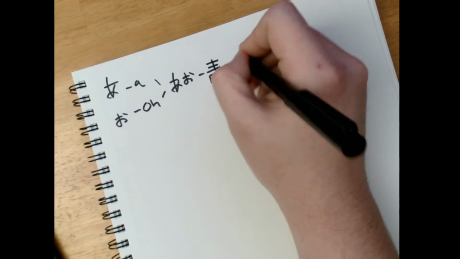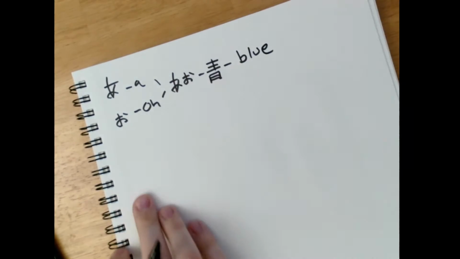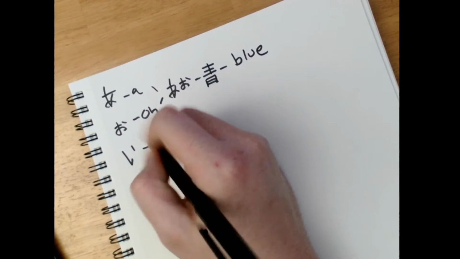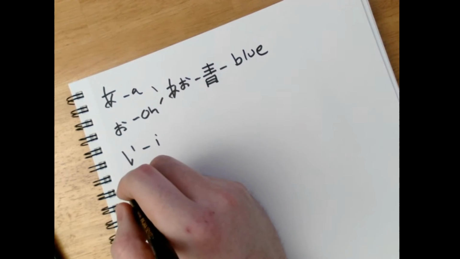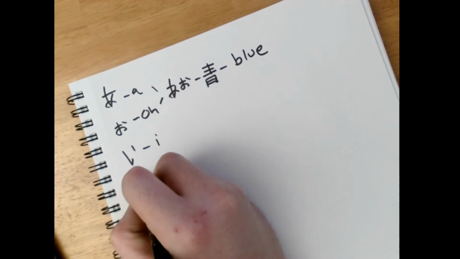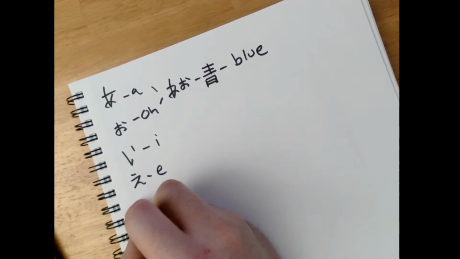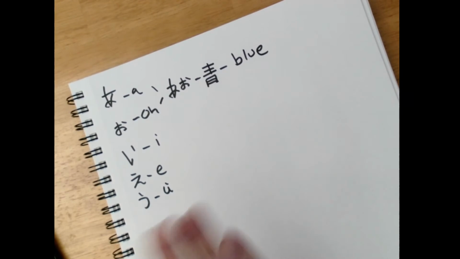And this is blue. Alright. Ah-oh. And then there's I, which is just kind of a short I sound. Then there is E, which is an E noise. And then finally, U, which is usually used to extend a vowel.